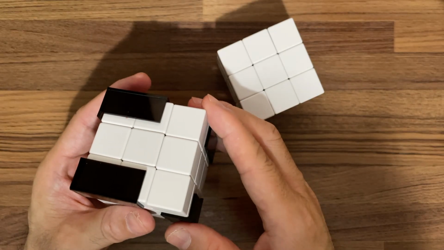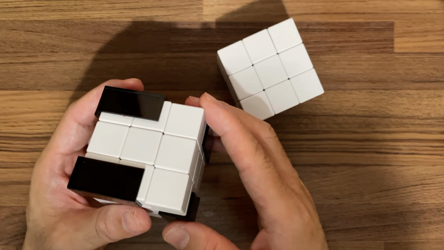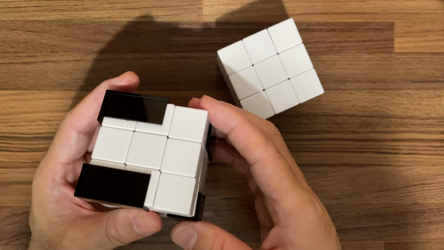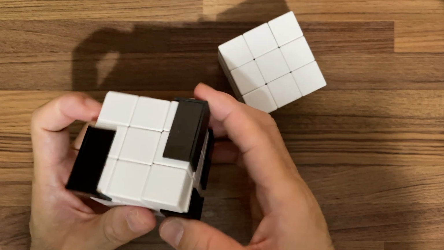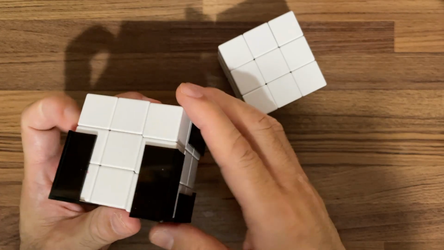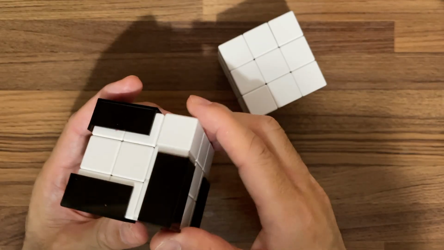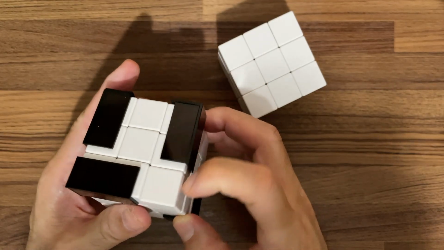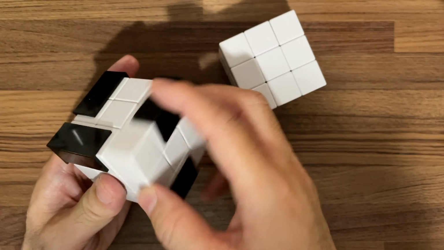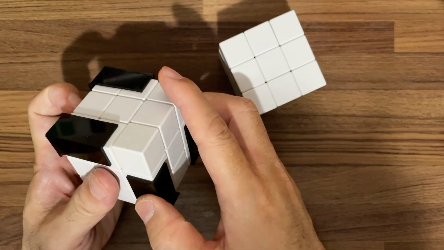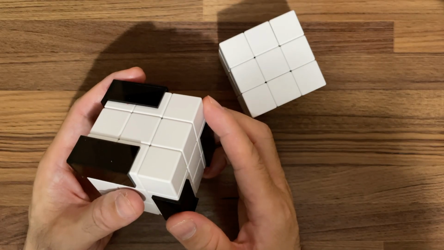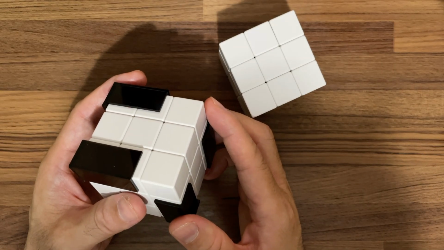Similarly, the IPM may be done on the U layer, or on the R layer. Now, let's demonstrate IPM on the U layer.